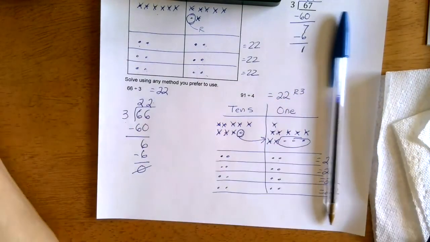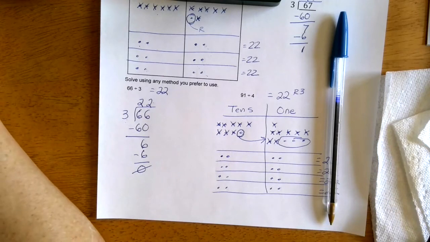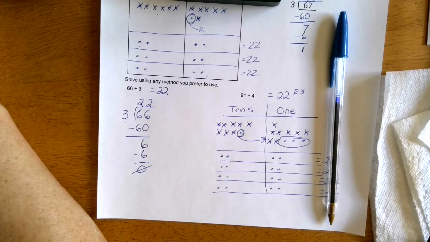Okay. So that is basically the practice, the review. So hopefully a lot of you already got the right answers. If you didn't get the right answers, then go ahead and change it. You can change it on a piece of loose leaf paper, or you can just erase what you had and just redo it. You can watch this video as often as you like, okay?